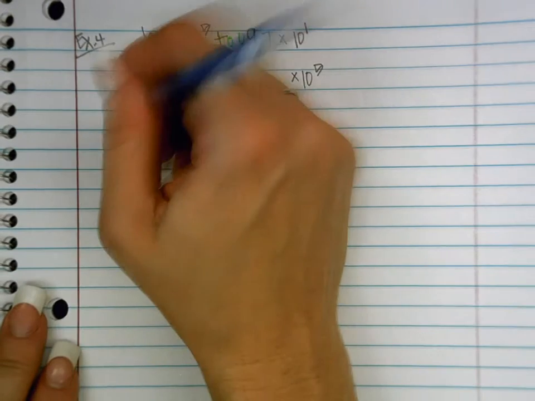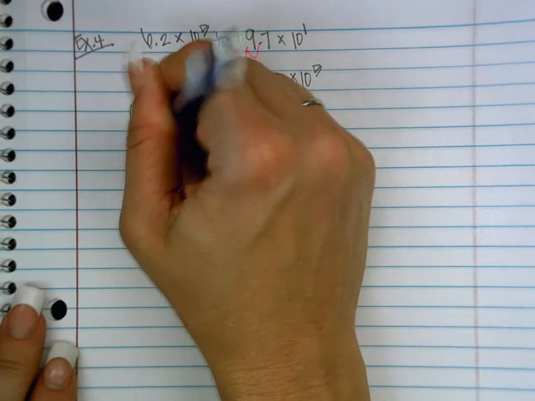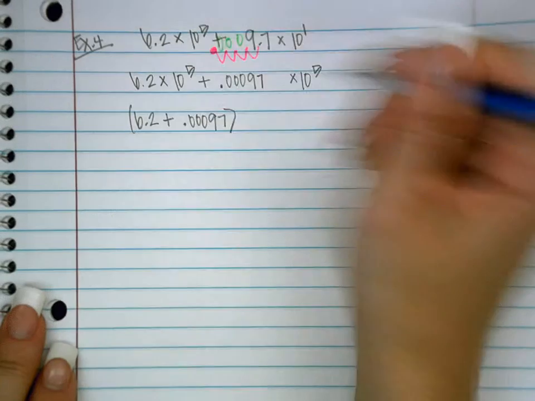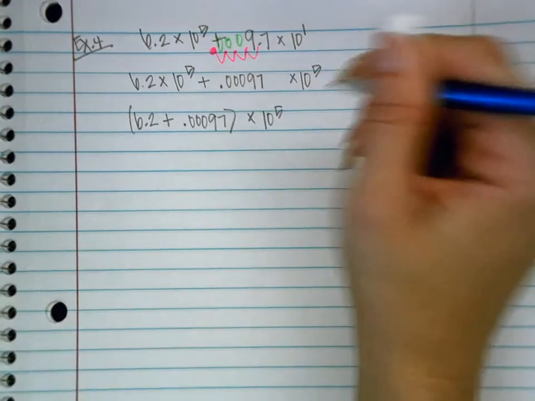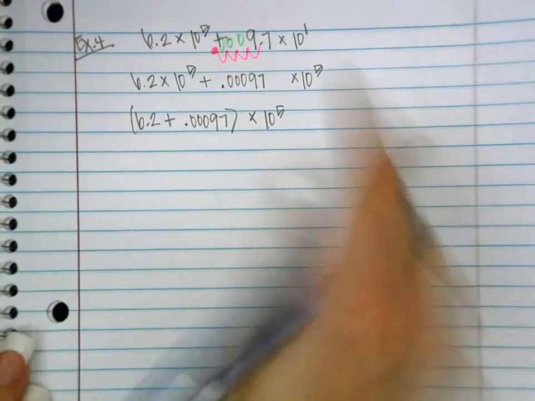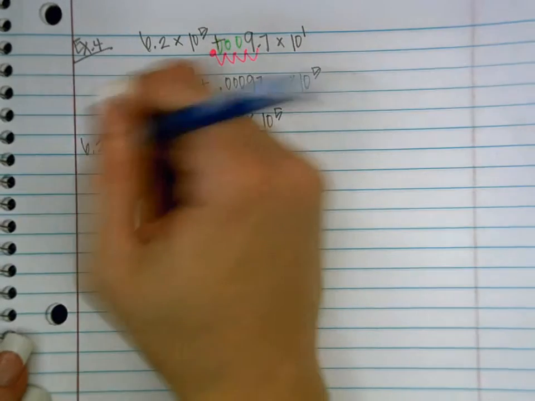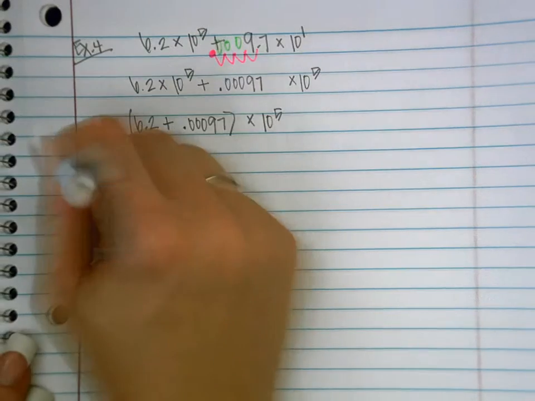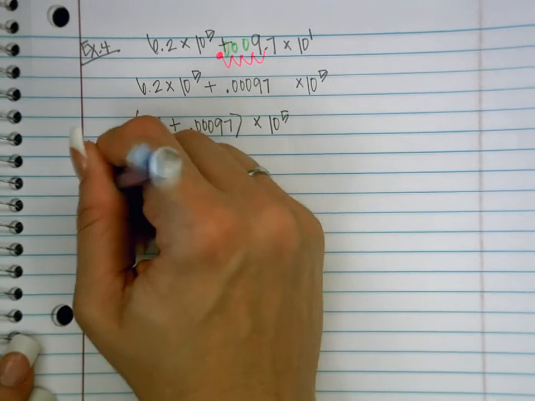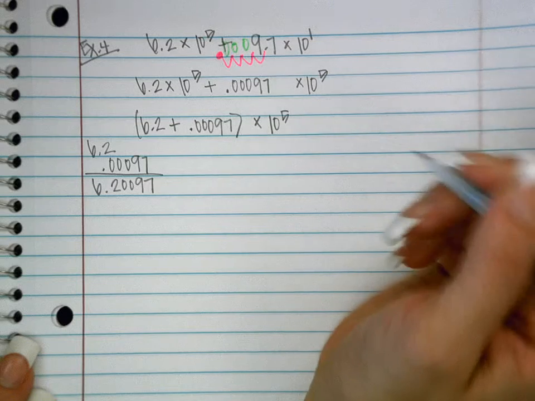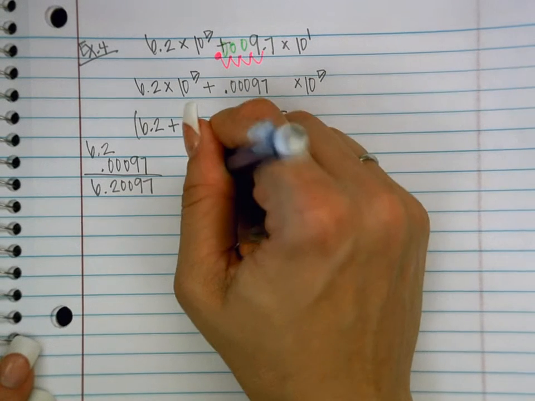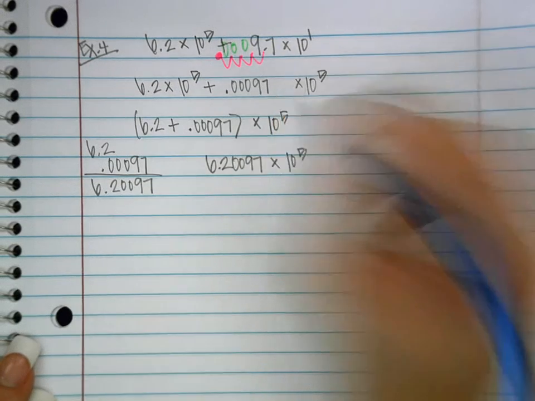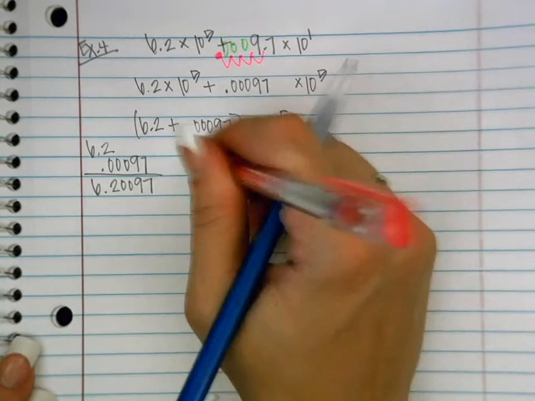So put your addition together, 6.2 plus 0.00097, and then we're going to have times 10 to the 5th power. Now if we line these up, 6.2 and 0.00097, we should get 6.20097. Did I do that right? 6.20097 times 10 to the 5th power. Did we all get that answer? Do we agree?